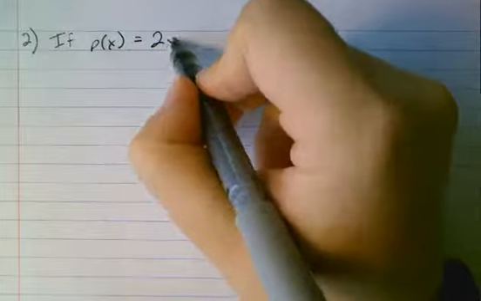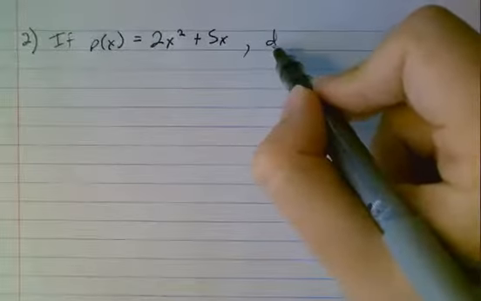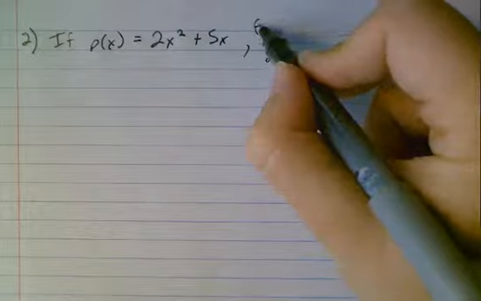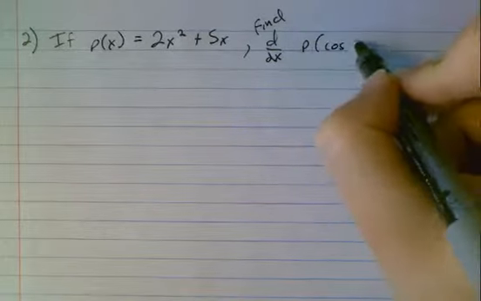This is our last example problem, and then you'll do a check for understanding. So let's say we've got a function p of x, and that equals 2x squared plus 5x. We want to find the derivative of p of the cosine of x.